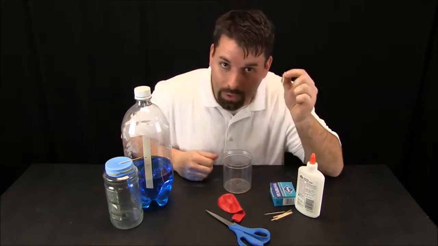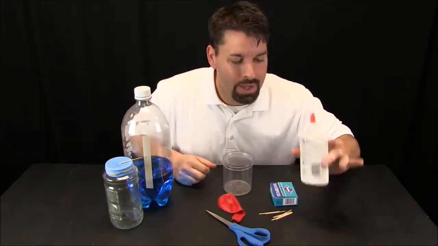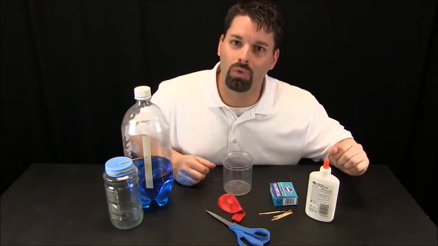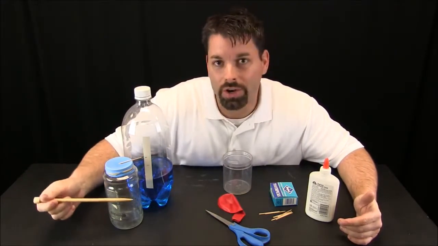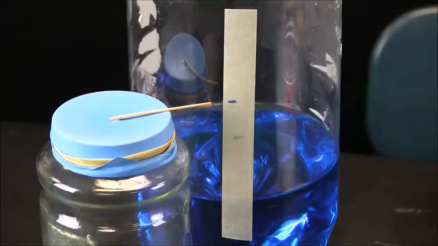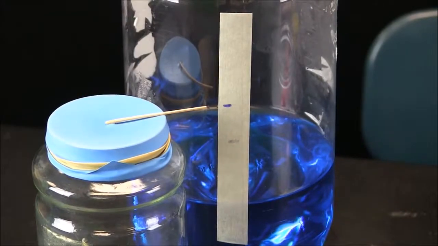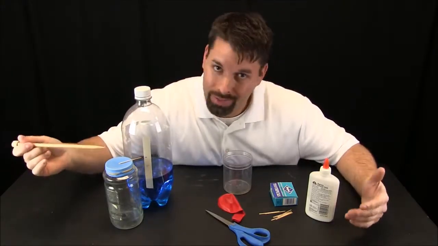A flat toothpick works best, or a straw, or anything that I could attach to the top of the balloon, and a little bit of glue to hold my pointer there. Here's what everything's going to look like when we're finished. This jar here is my barometer. I have my balloon stretched over top. My little pointer is glued to the top, and that pointer is going to move up and down as the pressure changes. How do I mark those changes?